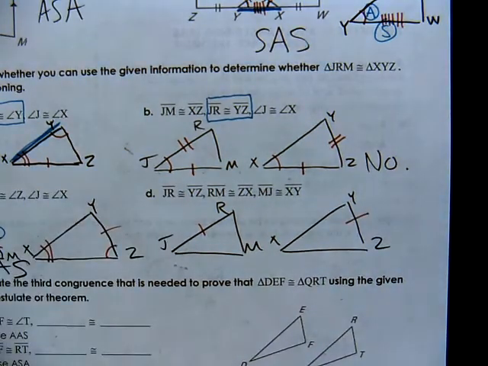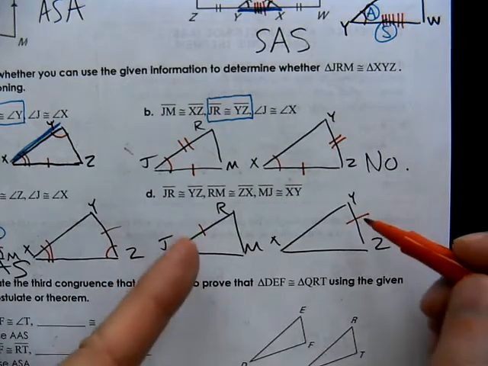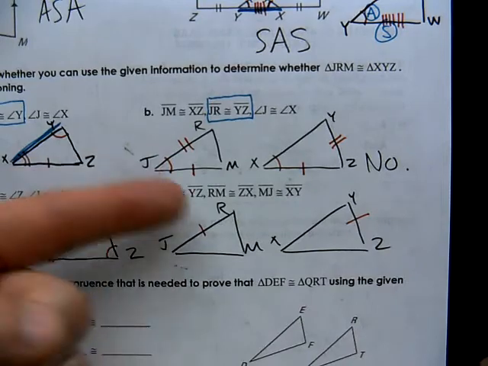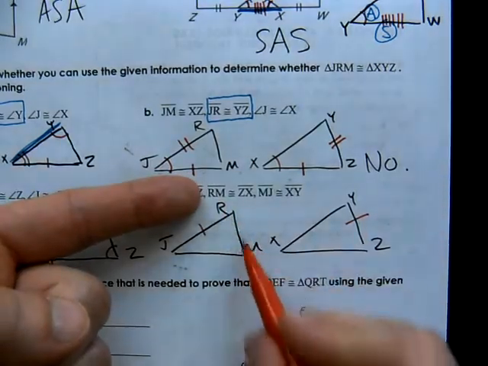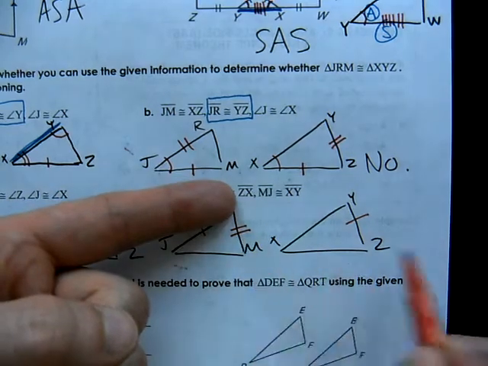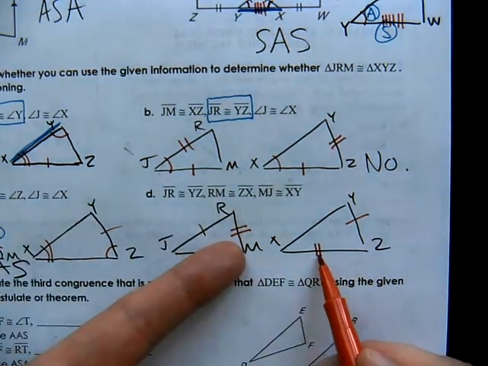There it is. That's the mistake right there. They may be congruent, but they're not in corresponding locations. So already I'm thinking this answer is going to be no. But let's continue on. Segment RM, give that a double tick mark, pair it up with ZX. Again, we have a pair of sides that are not corresponding.